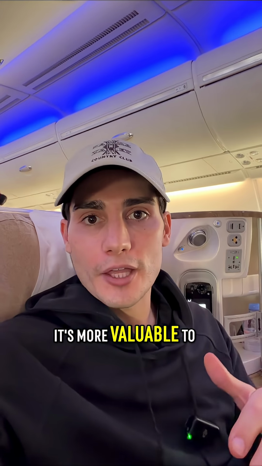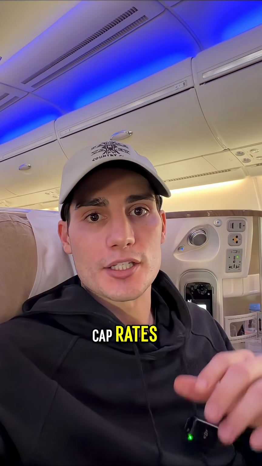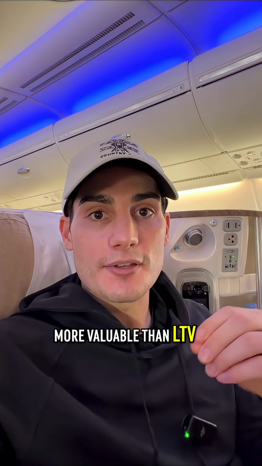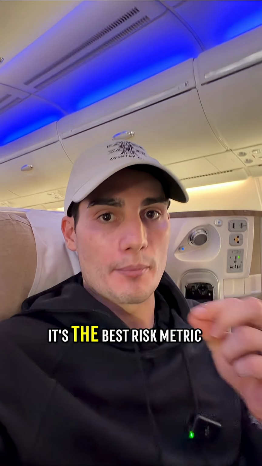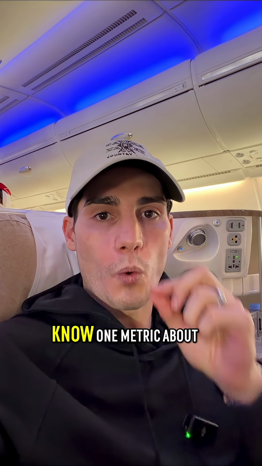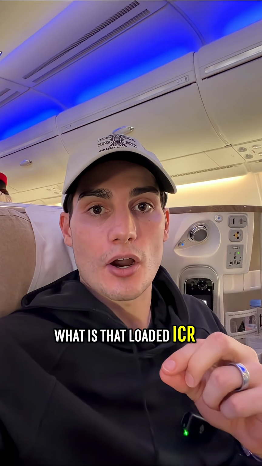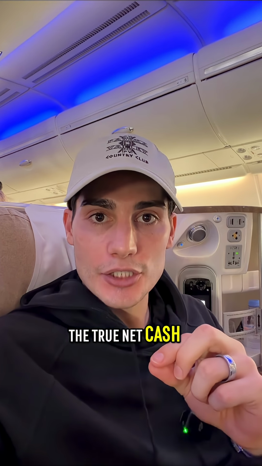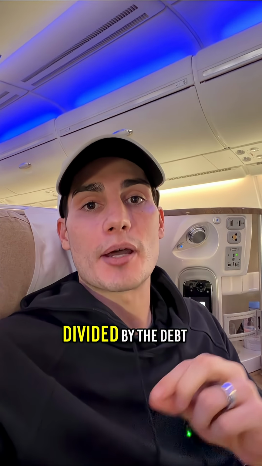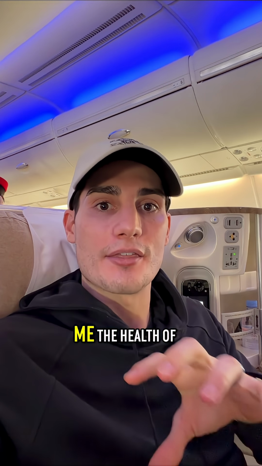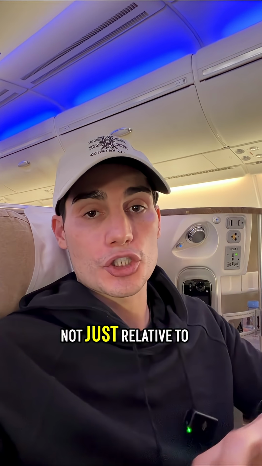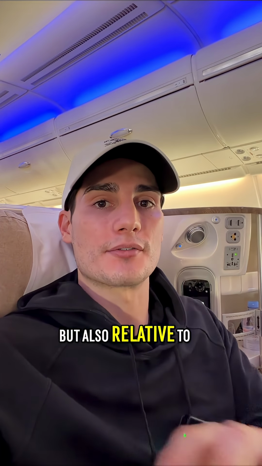And that's the true cash flow ratio and the risk metric that you really want to hone in on when looking at deals. It's more valuable to look at this than cap rate. It's more valuable than LTV. It's more valuable than DSCR, and it's more valuable than cash flow. It's the best risk metric. If I could only know one metric about an investment, I'd want to know, what is that loaded ICR, the true net cash flow before debt service divided by the debt service? And that will tell me the health of the investment, not just relative to performance, but also relative to the debt.